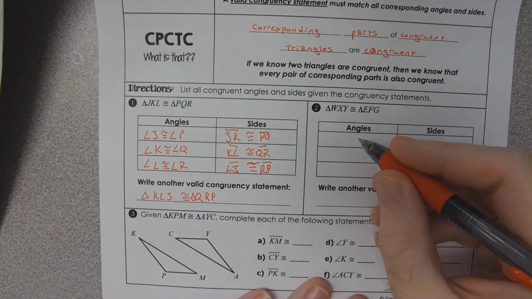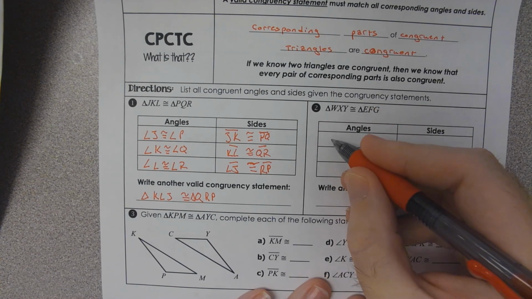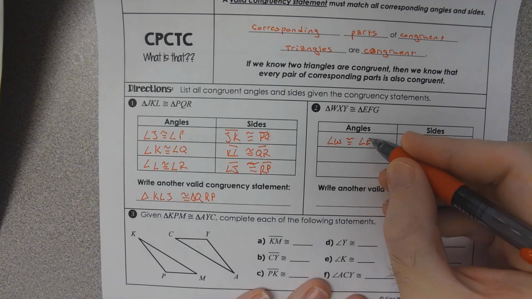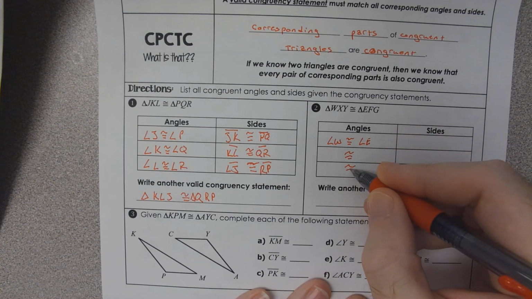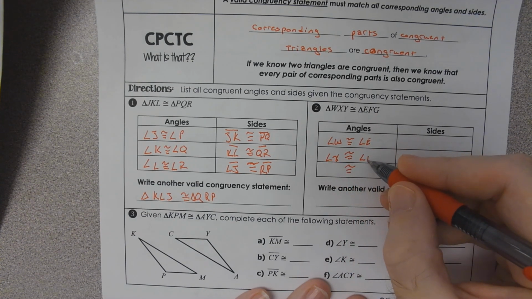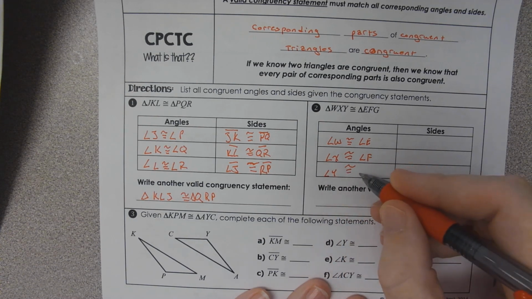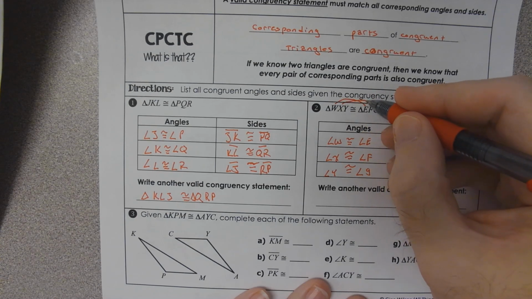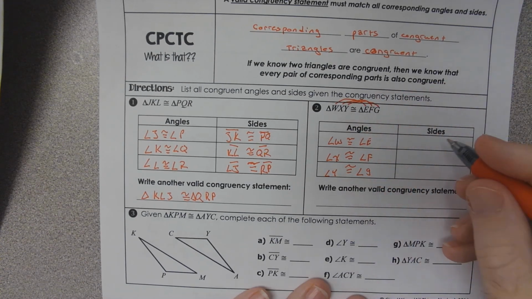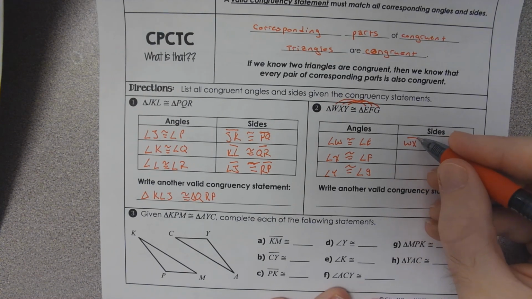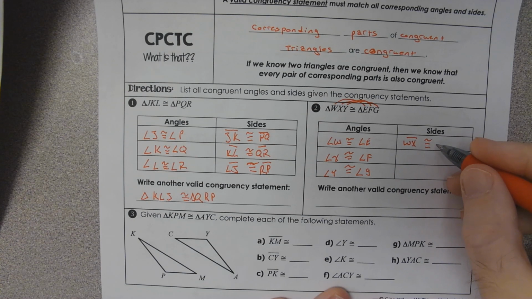Same idea here. W and E. Angle X and angle F. Angle Y and angle G. Because that's what they match with. W to E, there, and there. And then the sides. WX, the first 2 letters, so the first two letters of the other triangle, EF.